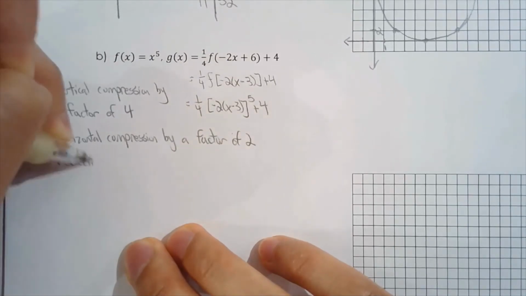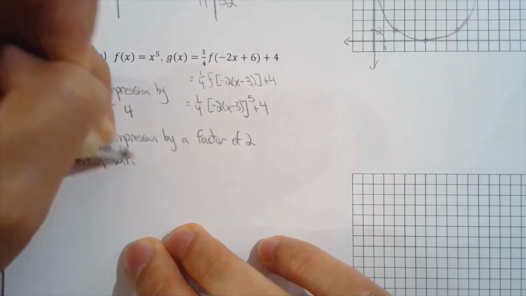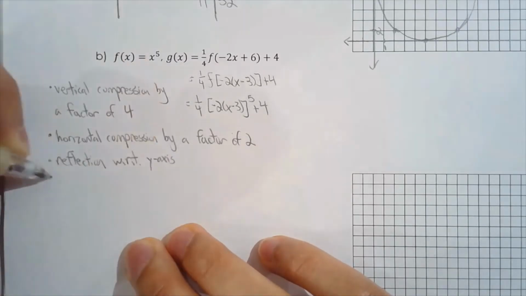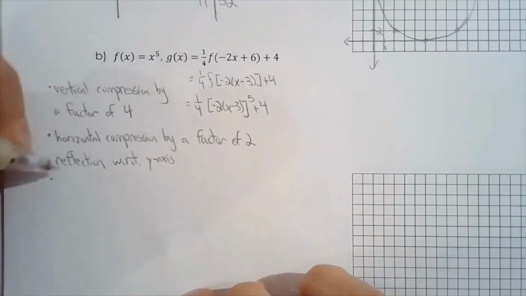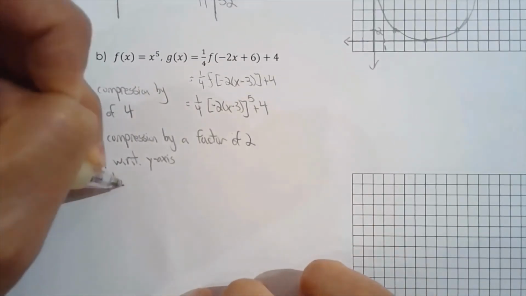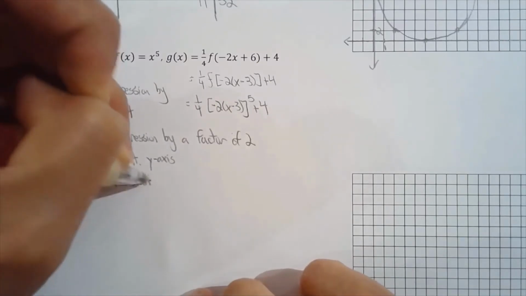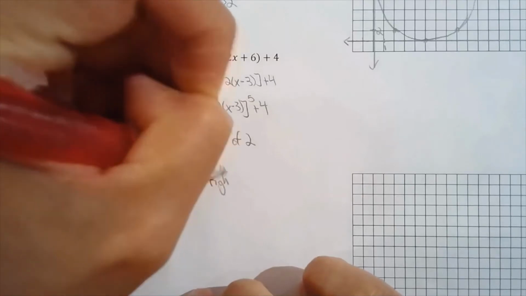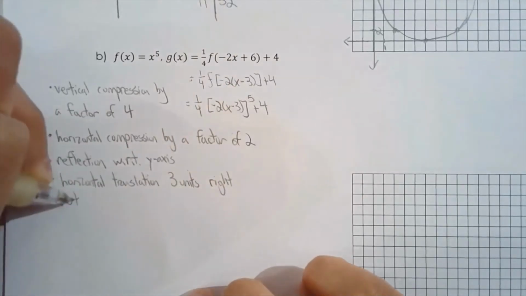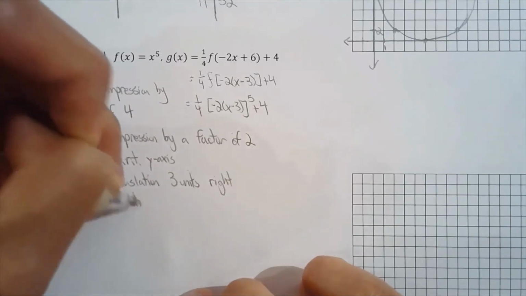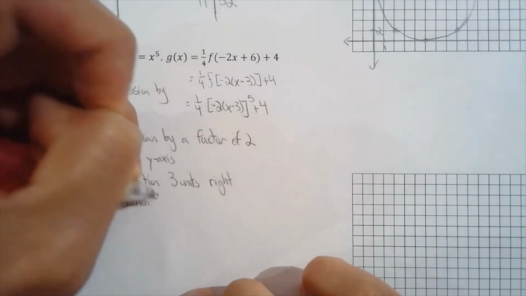Reflection with respect to the y-axis. What else? Horizontal translation: three units right. And vertical translation: four units up.